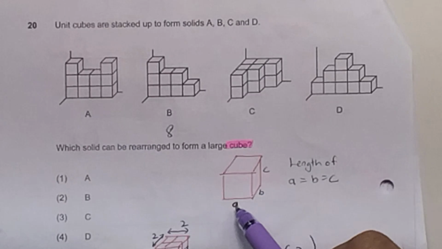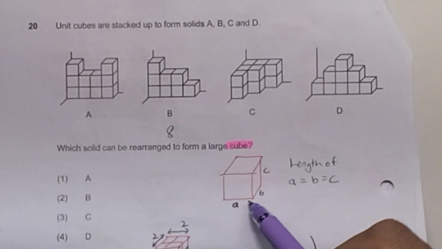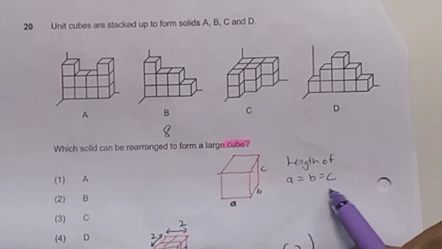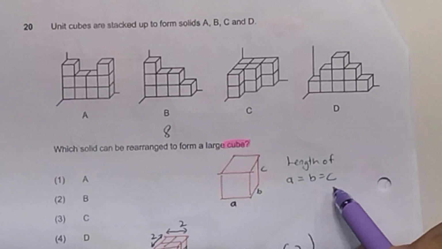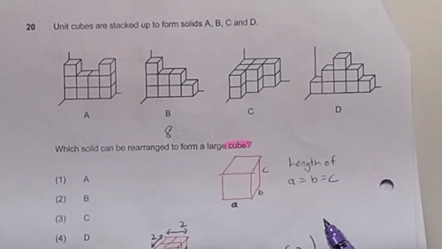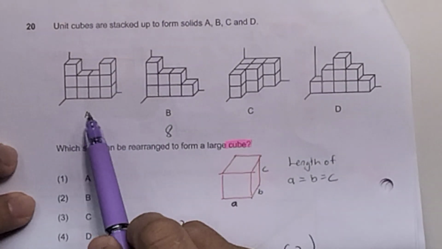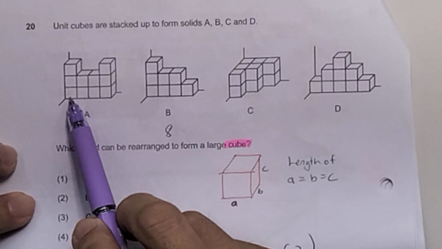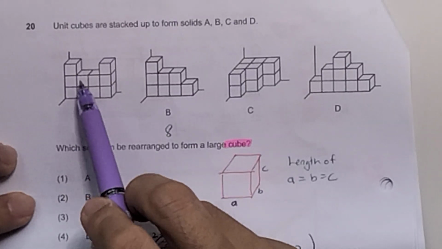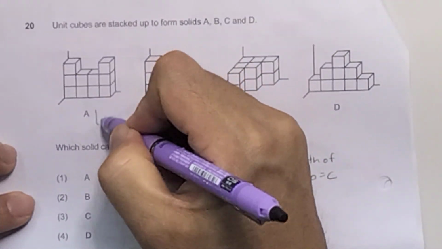A cube has all the lengths equal. So this length is equal to this length equal to this length. They're all equal. Therefore, if they're equal, what does it mean? So, for example, here I'm counting, right? How many cubes are there here? 1, 2, 3, 4, 5, 6, 7, 8, 9, 10. There are 10 cubes here.